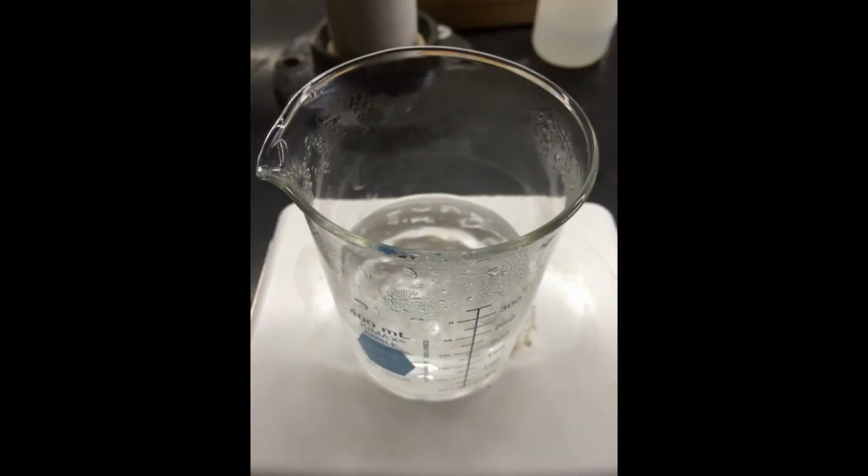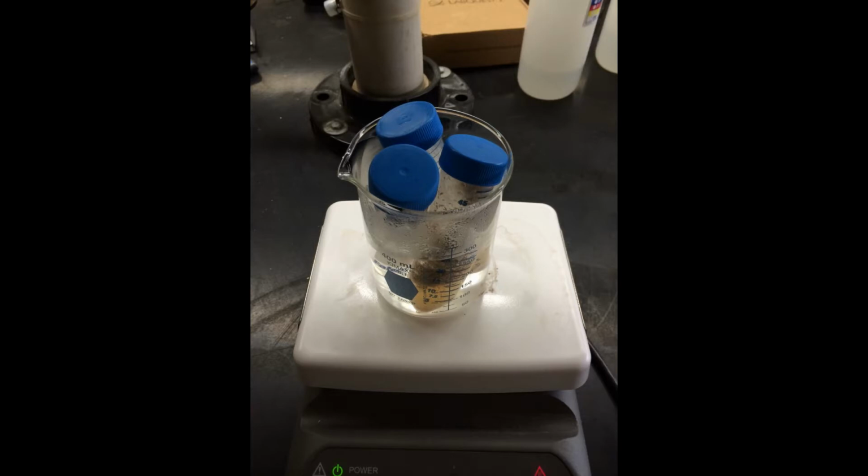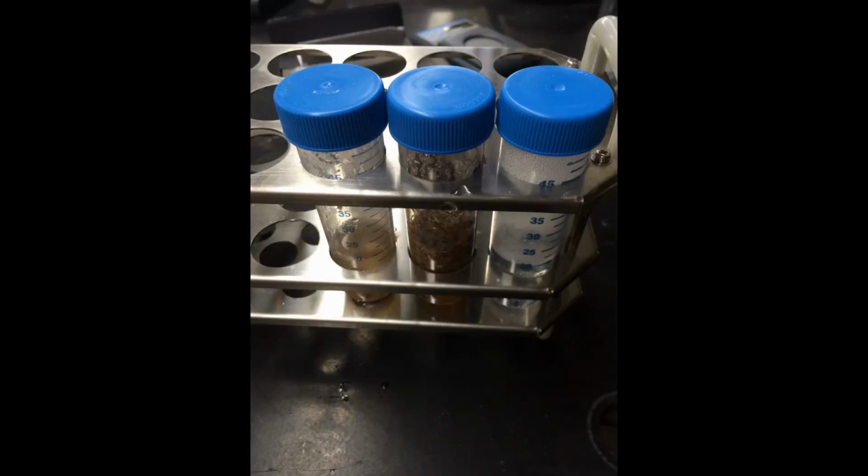When the water in the beaker on the hot plate comes to a gentle boil, push all Falcon tubes into the beaker. Make sure that the biomass samples and the liquid are completely submerged below the surface of the boiling water in the beaker. You may need to use aluminum foil to do this. Leave the tubes in the water for at least 10 minutes. Then turn off the hot plate.